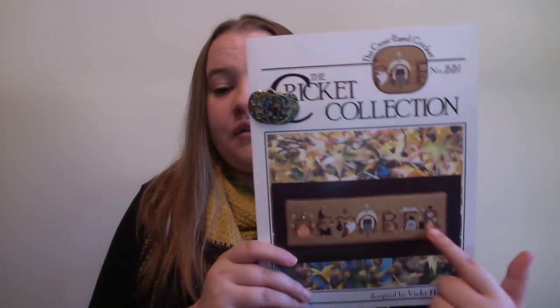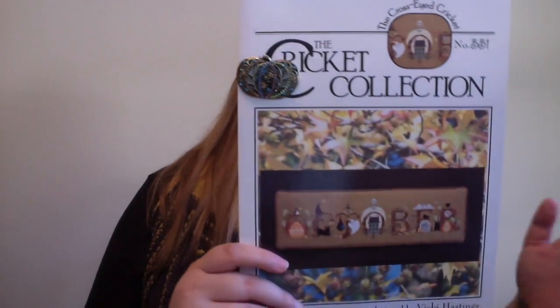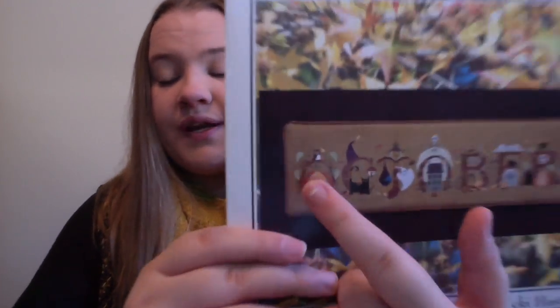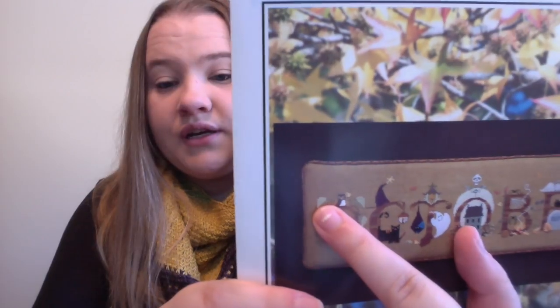So I decided to start in this corner because ultimately I hate working this way. I like to start here and work this way. It just makes more sense to me, must be the way I learned to read. Anyway, I was going to start over here with this leaf.